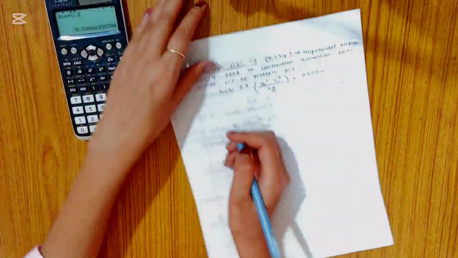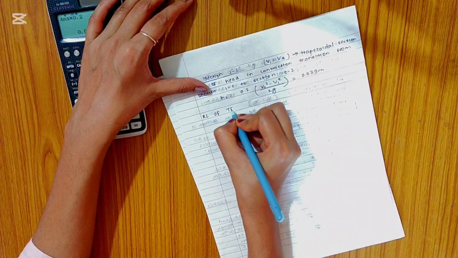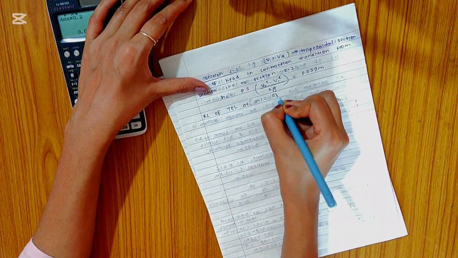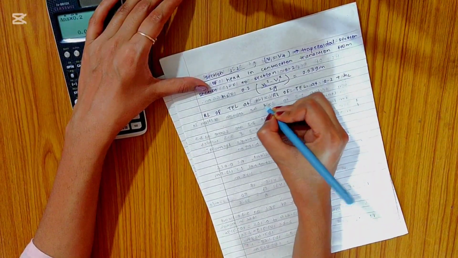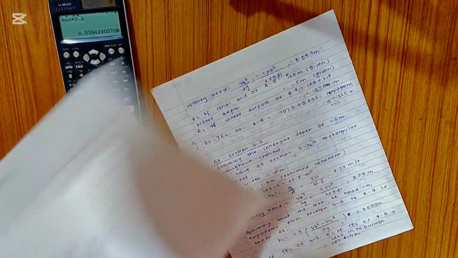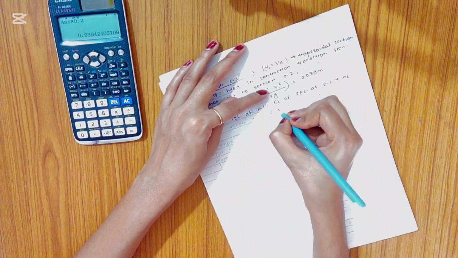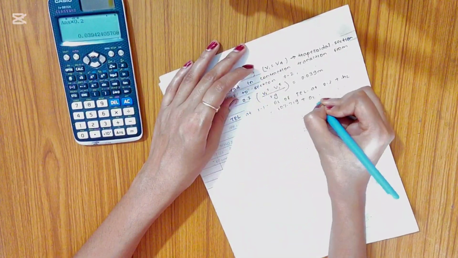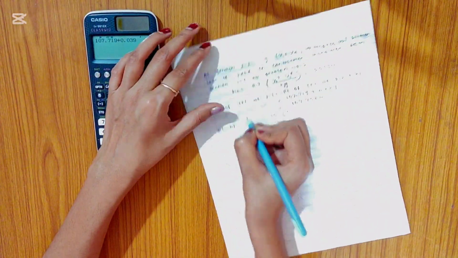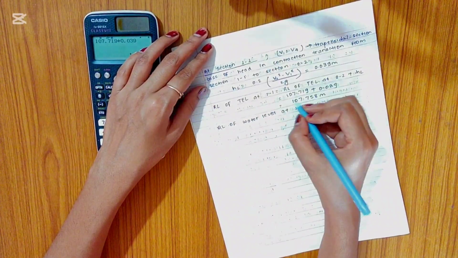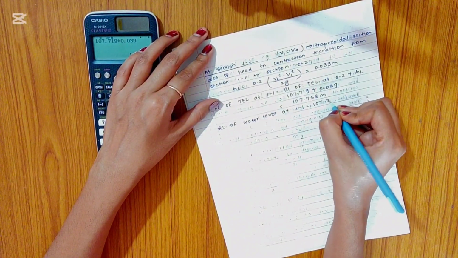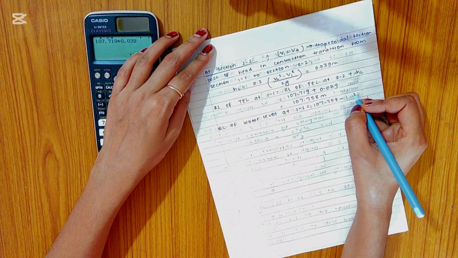Now RL of TEL at 1-1 is equal to RL of TEL at 2-2 plus head loss. RL of TEL at 2-2 is 107.719 meter, plus head loss 0.039, which gives 107.758. RL of water level at 1-1 is equal to RL of TEL at 1-1, that is 107.758, minus velocity head.